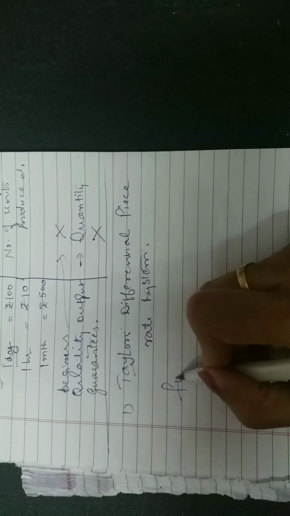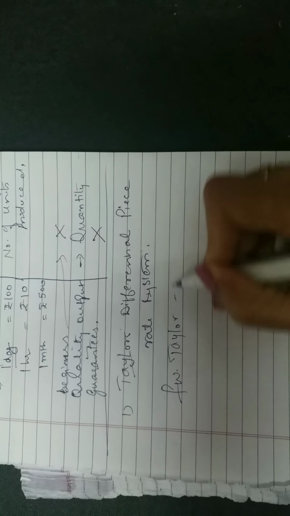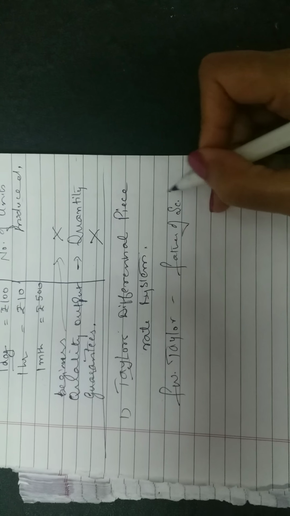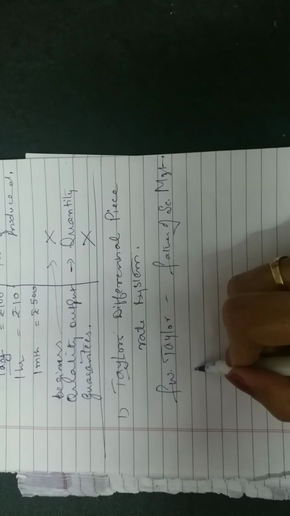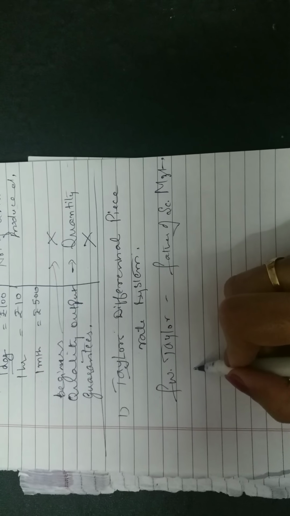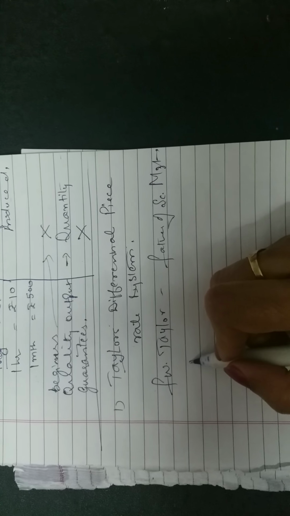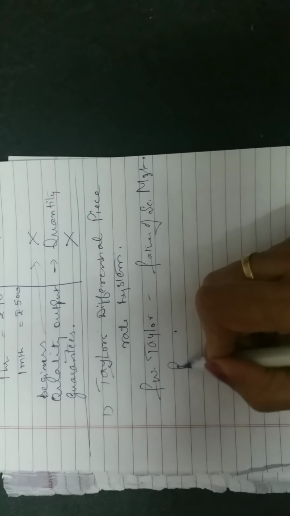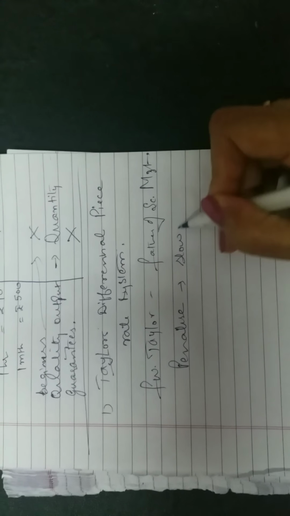As the name tells, it was given by F.W. Taylor, father of scientific management. He said that we should have a piece rate system in which we should penalize the slow worker.